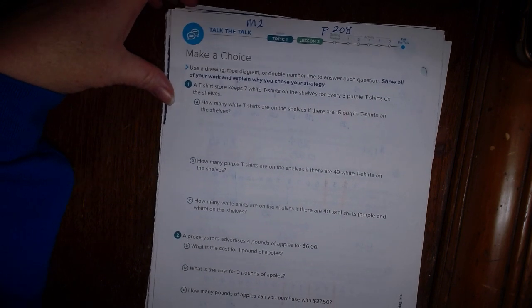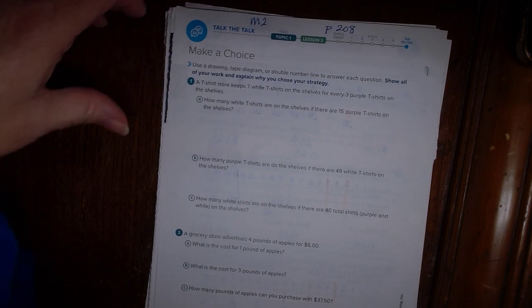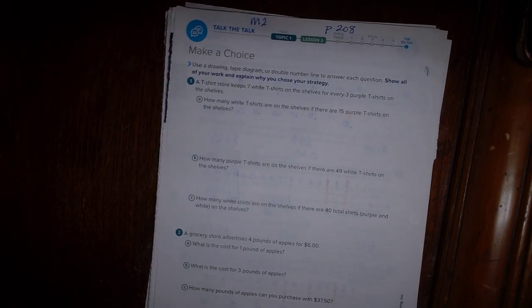So final thing in this lesson, make a choice. It says use a drawing, tape diagram, or double number line to answer each question. Show all of your work and explain why you chose your strategy. A t-shirt store keeps 7 white t-shirts on the shelves for every 3 purple t-shirts on the shelves. How many white t-shirts are on the shelves if there are 15 purple t-shirts on the shelves?